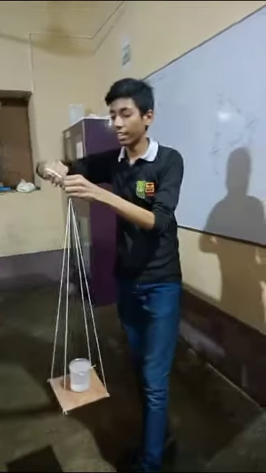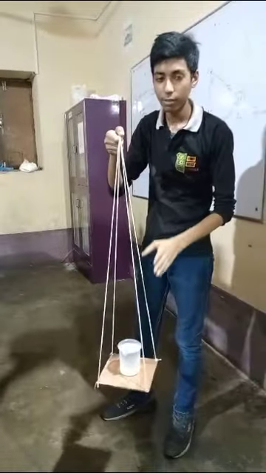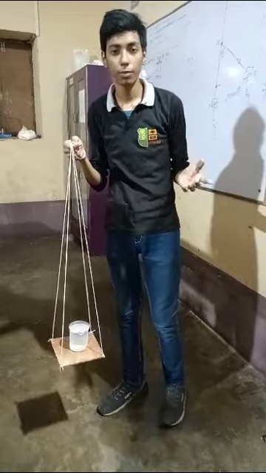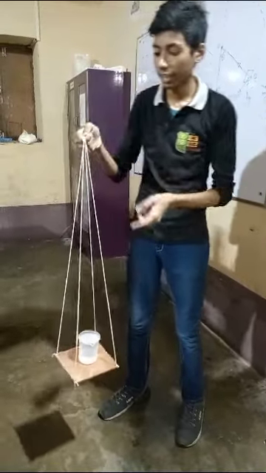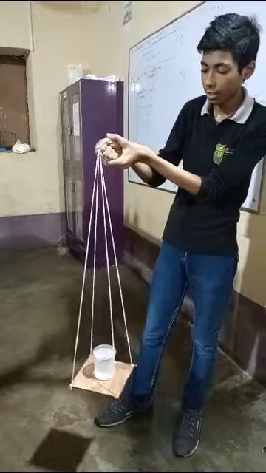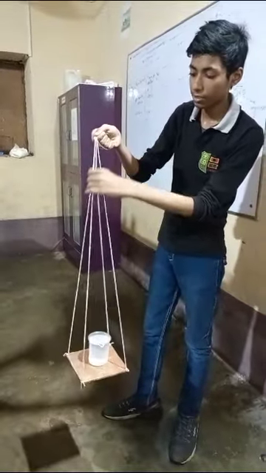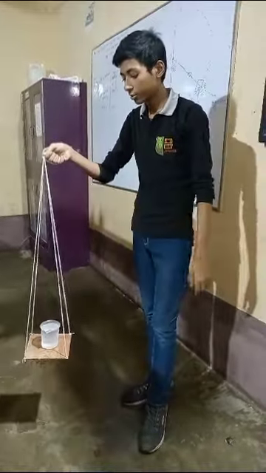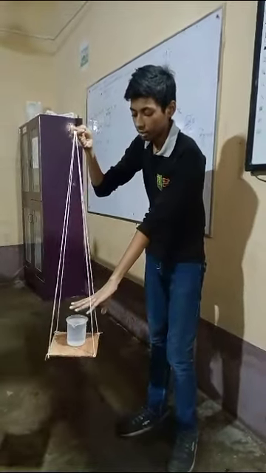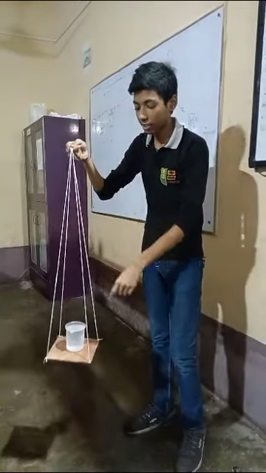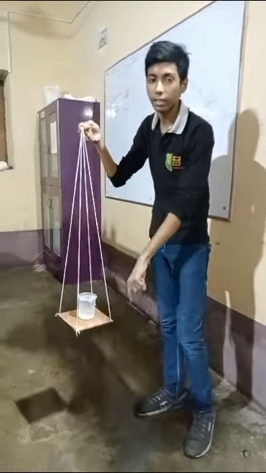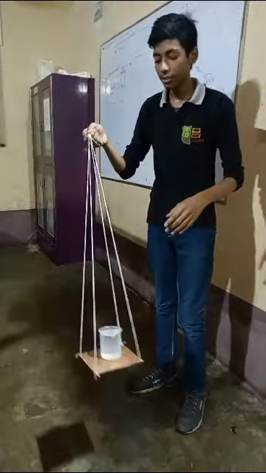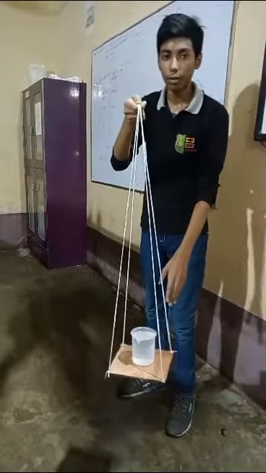When I am freely hanging the system right now, as you all know, there are two forces in this circular motion. One very common force is the centripetal force, which always acts along the radius, towards the center, my hand. This string is along the radius and towards the center. So right now, the centripetal force is the string, and the centrifugal force is the weight of this object applying vertically downward.